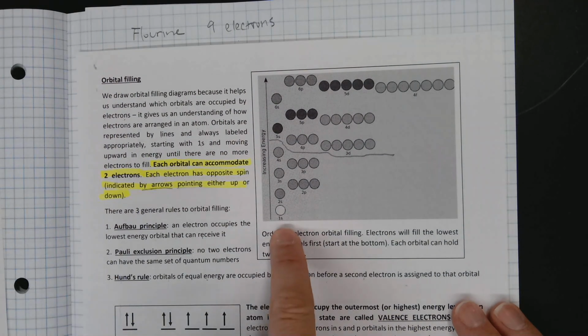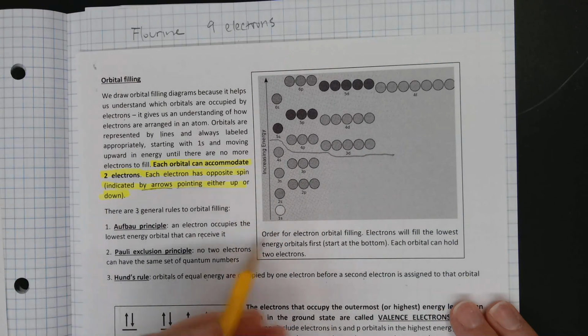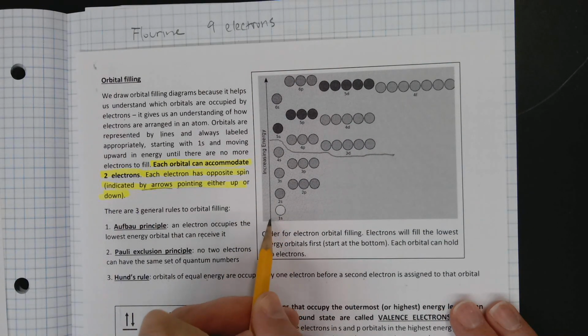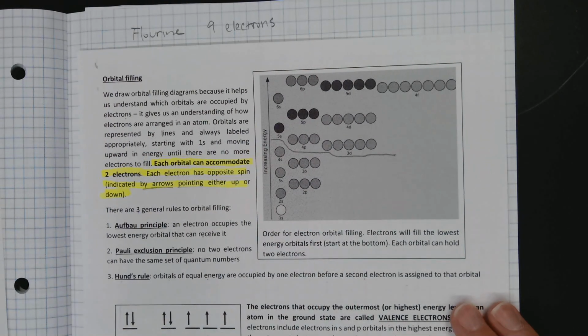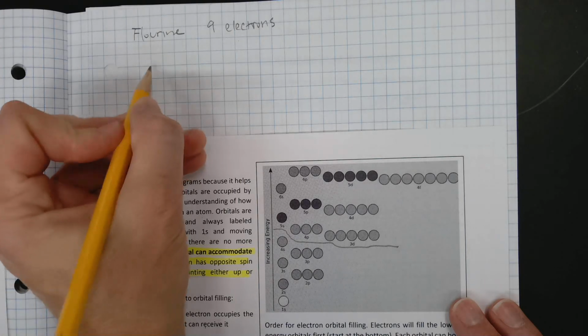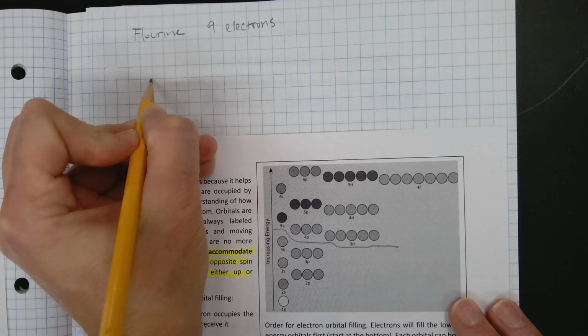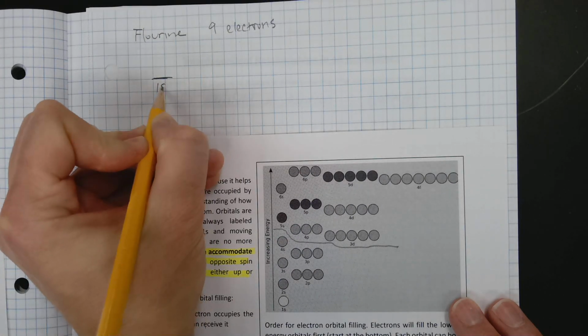Well, we can use this chart to see that the lowest energy orbital is the first orbital on the bottom, because energy increases as we go up. So the first energy level that can receive one of fluorine's electrons is 1s. So I'm going to draw a horizontal line and label it 1s.